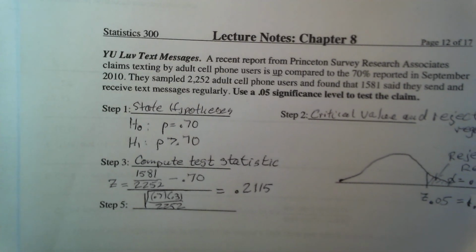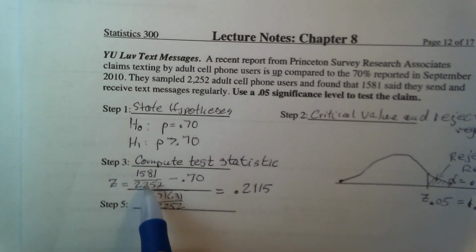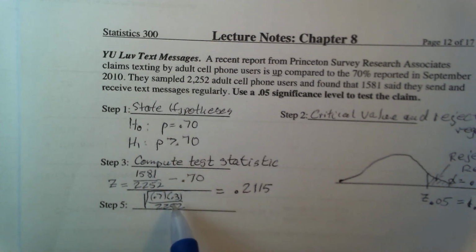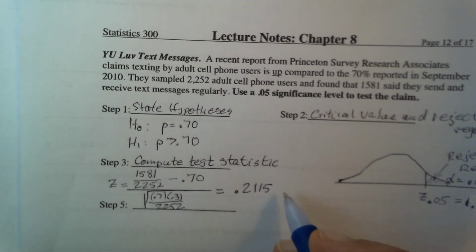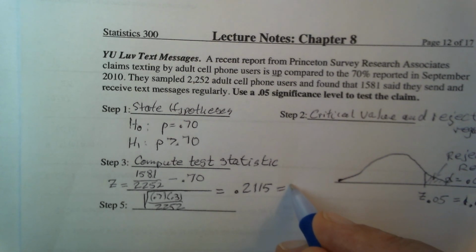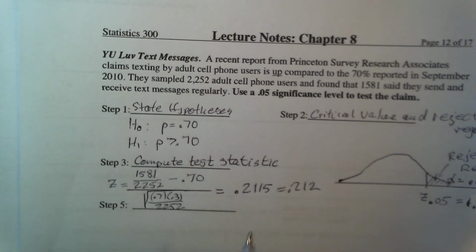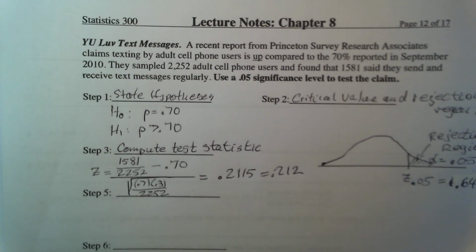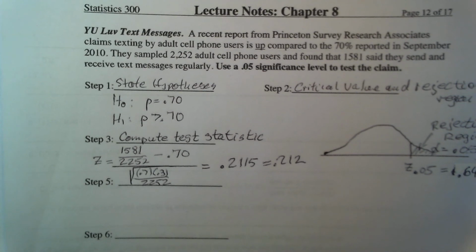So when we compute our test statistic, this is p hat, the sample proportion, minus p naught, divided by the square root of p naught times q naught, divided by n. That is equal to 0.2115, or we can round it to 0.212. Of course, you can also use technology and save yourself a lot of computation. So if you're equipped for that, that's great, no problem. I just want to show you how you can do it without using technology.